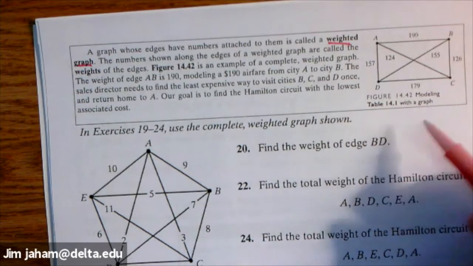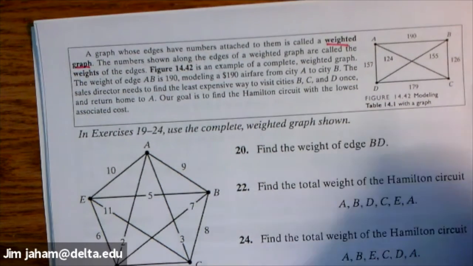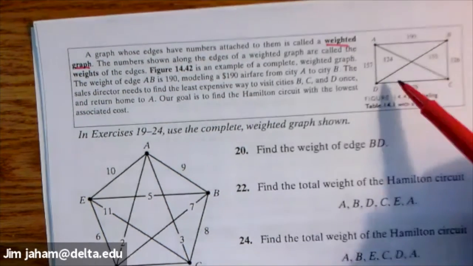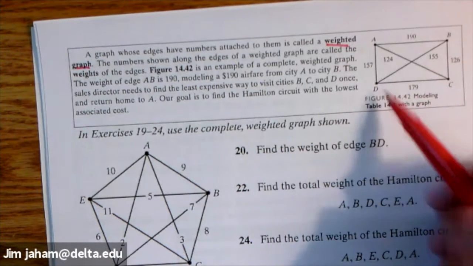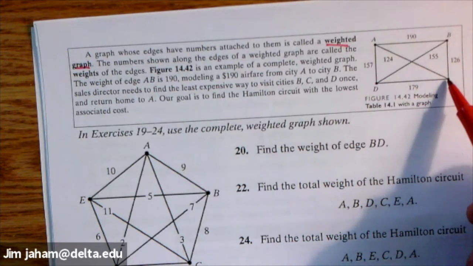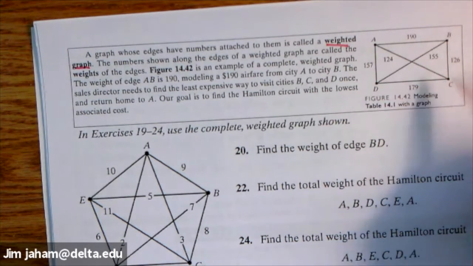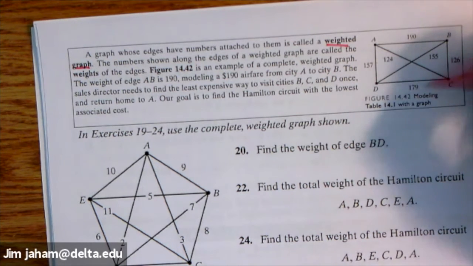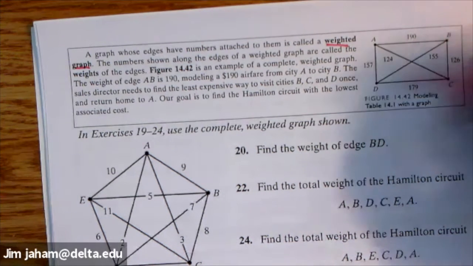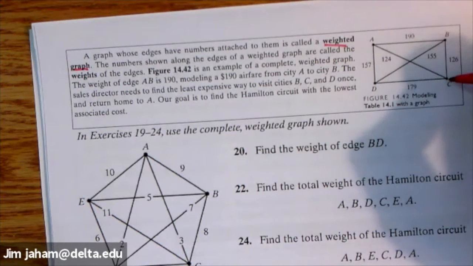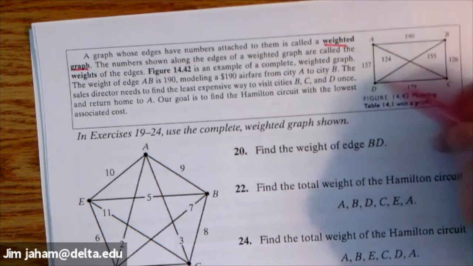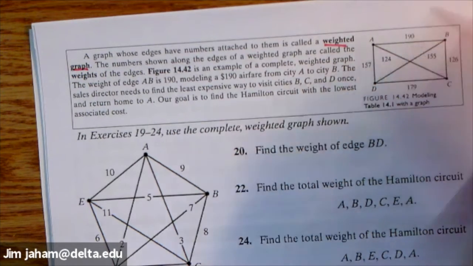If you want to translate this to the UPS delivery person, then you could say, well, there's like 179 miles to get from D to C, or yards, or whatever unit of measurement, kilometers or whatever, hectometers. So 179 from D to C, 126 miles from C to B, from B down to D, it's 155, and so on. So you've got these units attached.